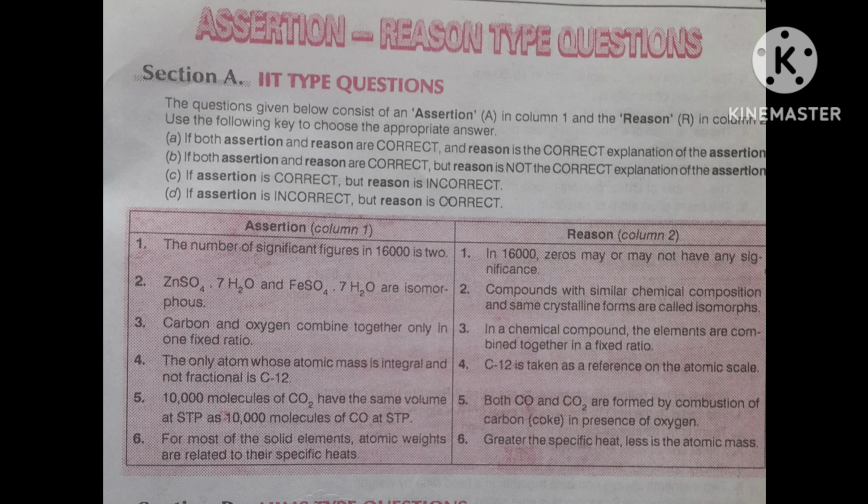A means assertion and the reason both are correct, and the reason is the correct explanation of the assertion. Correct? R, the reasoning, is the correct explanation of A. Why?